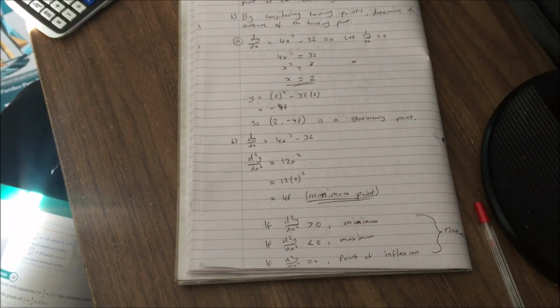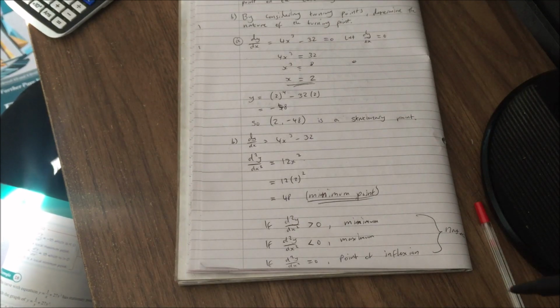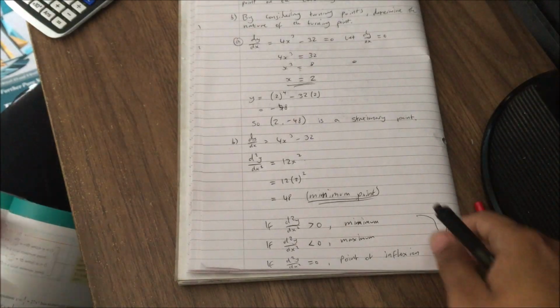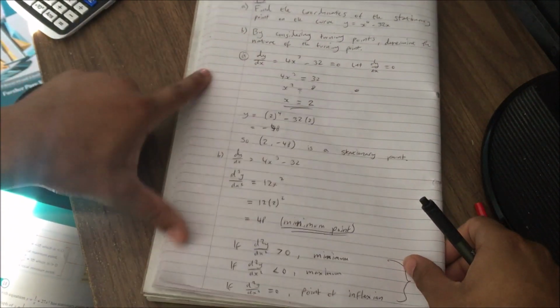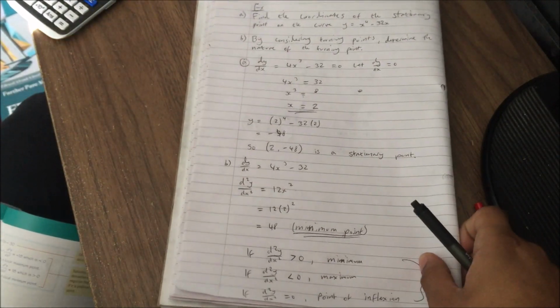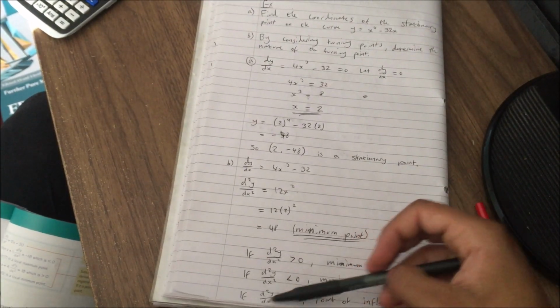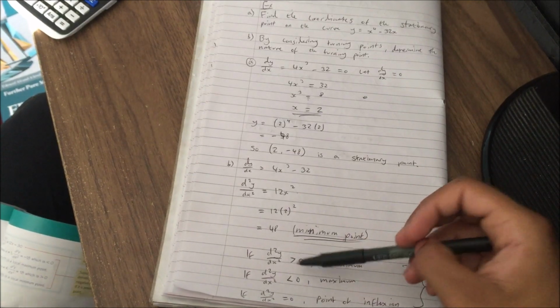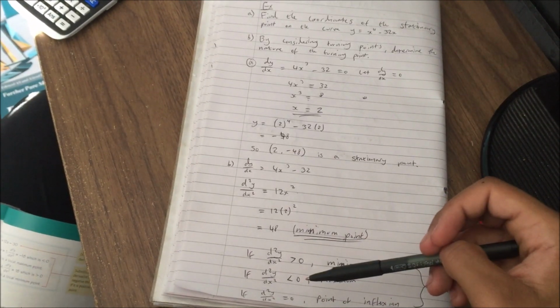If it's a positive to a positive, it's a positive point of inflection. And that's literally it. That is one example that we've used. So essentially, the second order derivative tells us the rate of change of the gradient function.